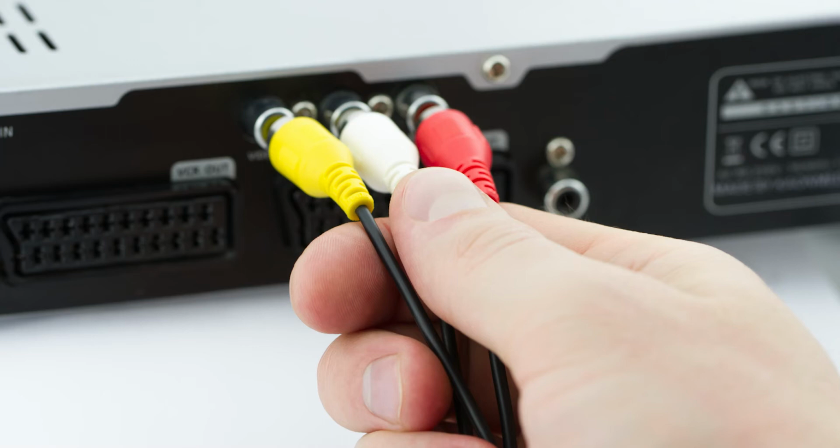The yellow is your video cable. The white and the red are your 2 audio cables, and that will allow you to make something in stereo, which means 2 different sources of audio coming out of your speakers, right? But that is mono. It's just the one.